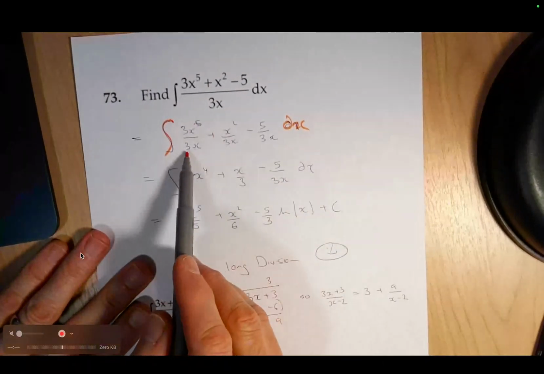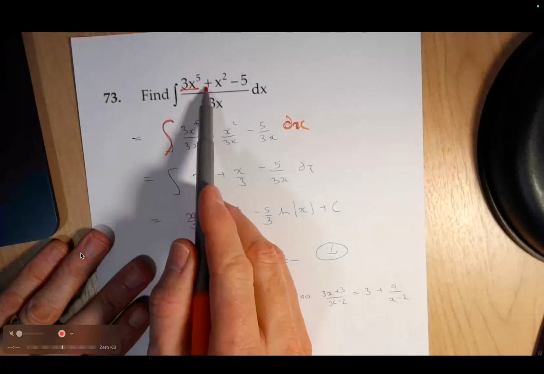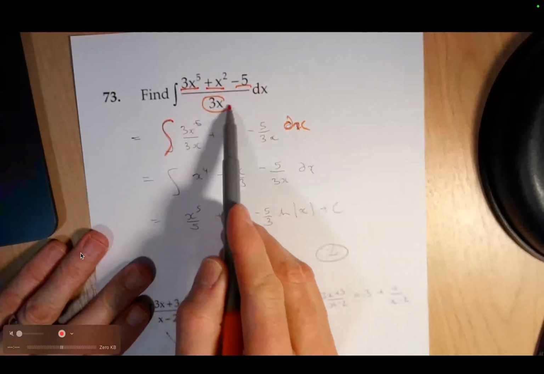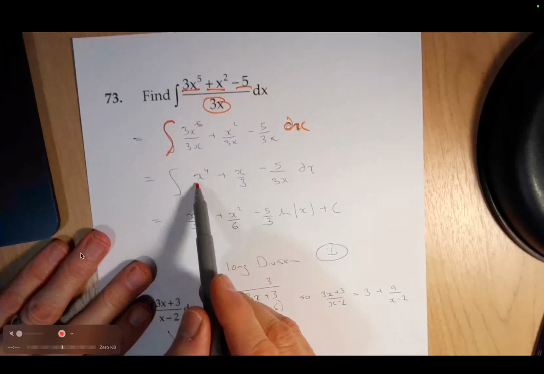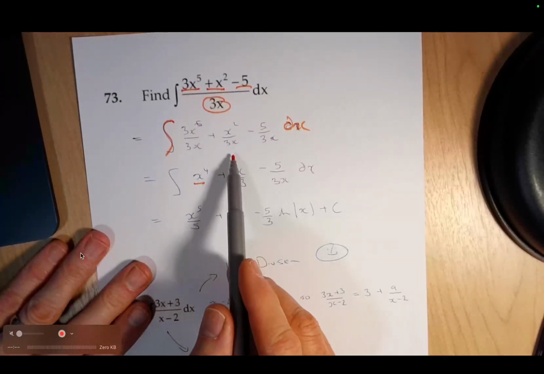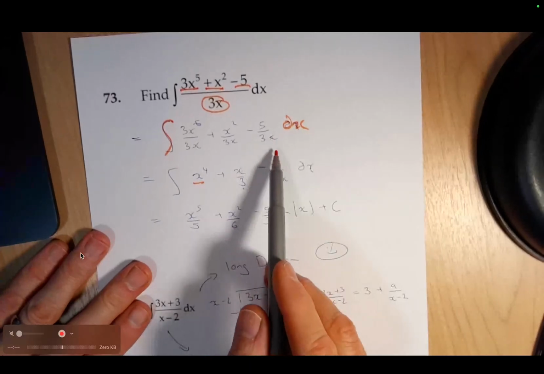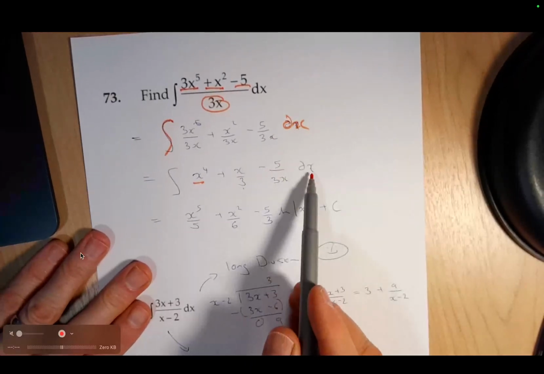And so the plus is the plus, the minus is the minus. So the whole thing is divided by 3x. Each of these individual terms is divided by positive 3x. So what happens here? The 3's cancel. x^5 over x gives you x^4. That gives you x over 3. And this gives you negative 5 over 3x.